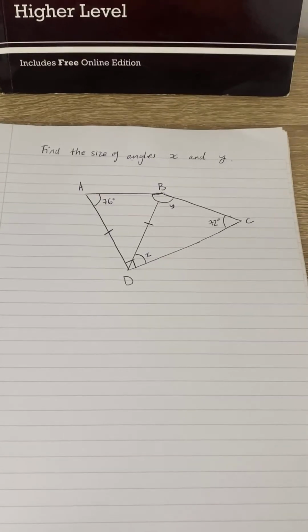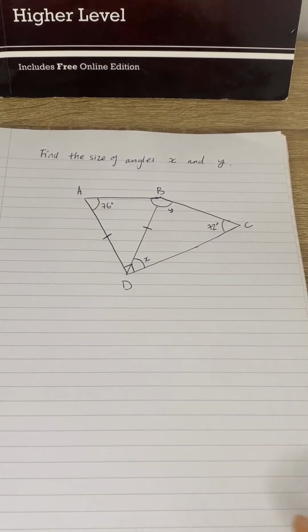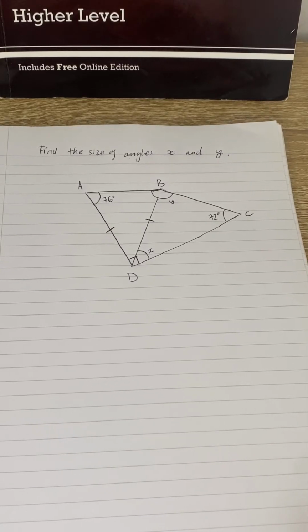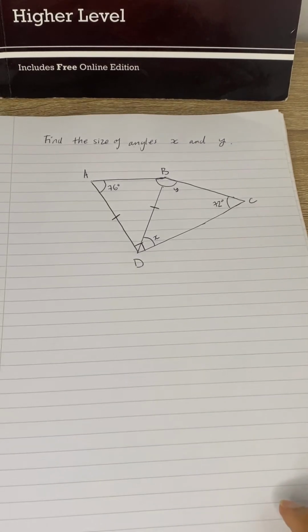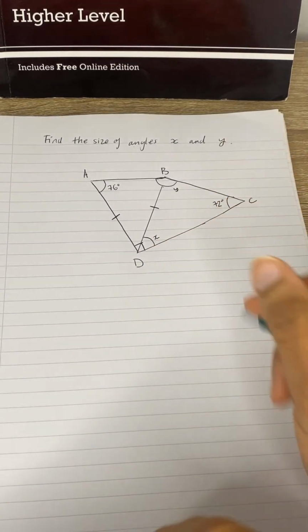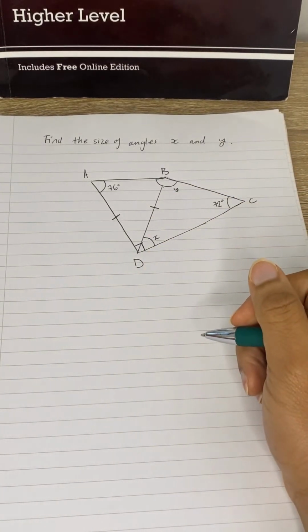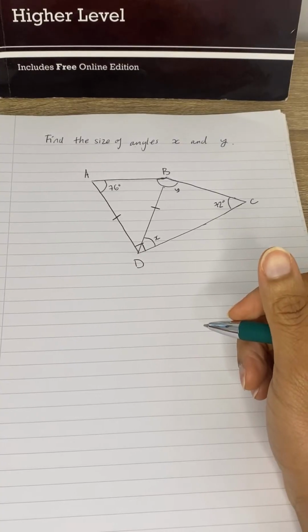I'll go in steps. I think usually they tell you to show your working out as well, but anyway, this is just practice. As long as you understand the basics and the rules of triangles and 4-sided figures, you should be okay. So let's start with writing down what we already know.